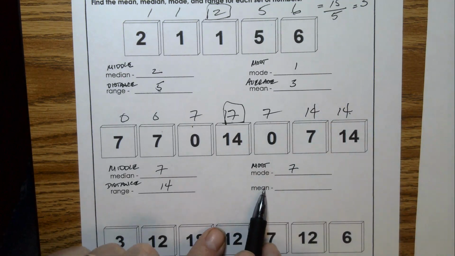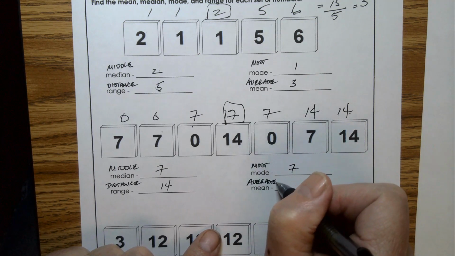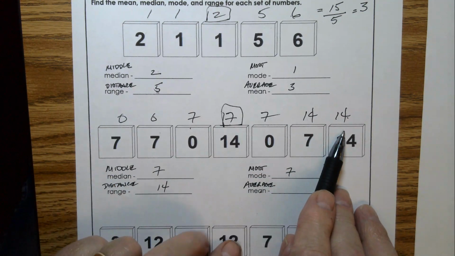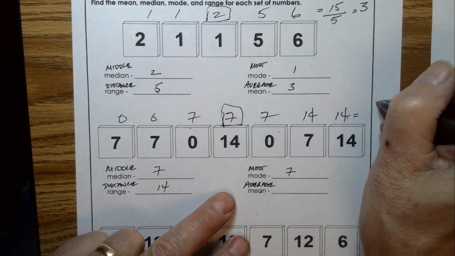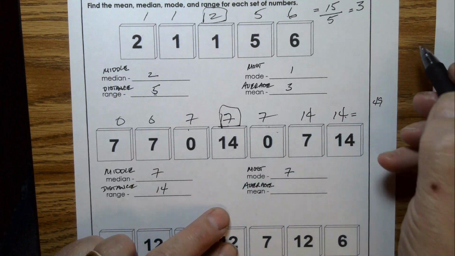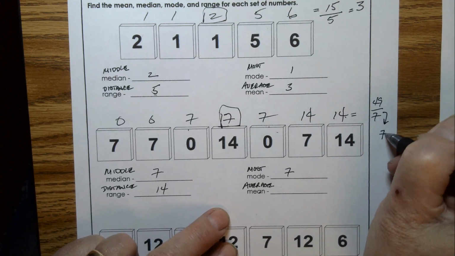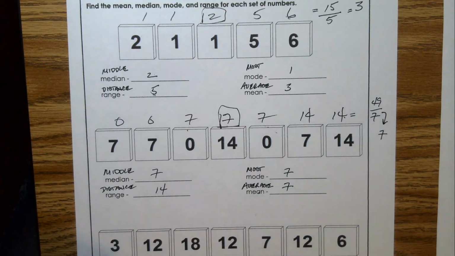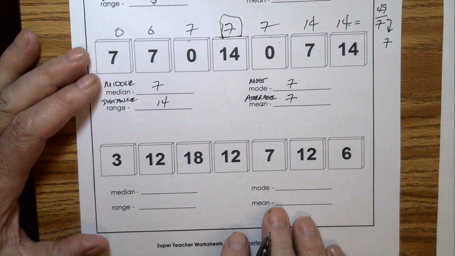And then my mean, or my average, is where I add them all up. If I add them all up, I get 49. And I have 1, 2, 3, 4, 5, 6, 7 numbers. I divide by 7, and I get 7. So my average of that data set is 7.